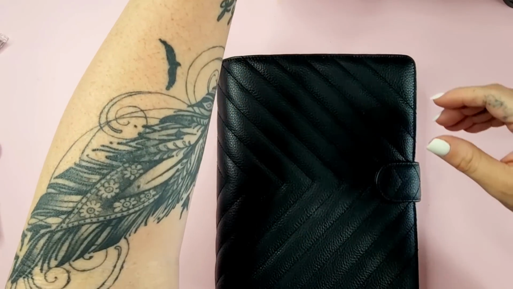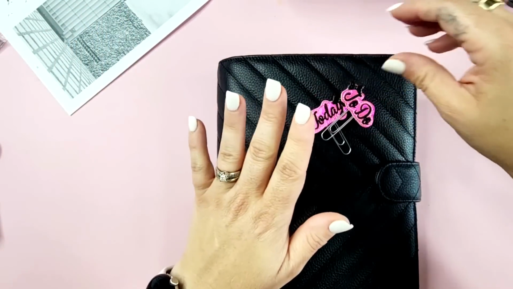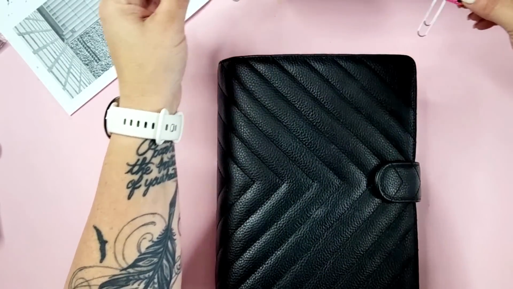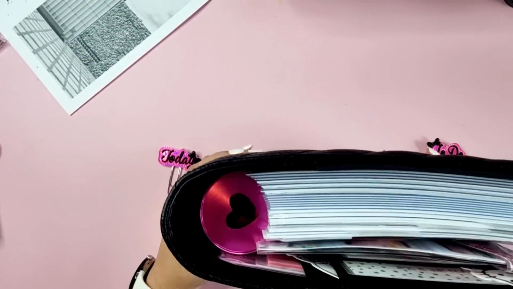I'm going to add these super cute paper clips back into it, and it's just going to be lovely black and pink. I love it. So chunky. It's so cute.